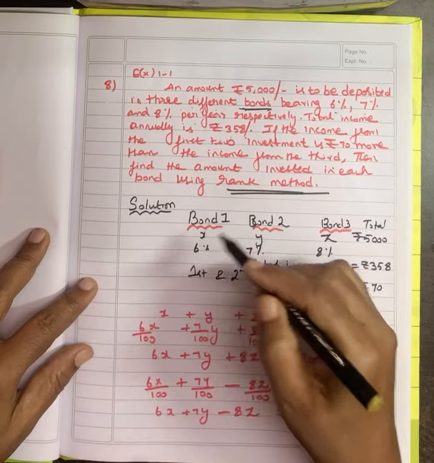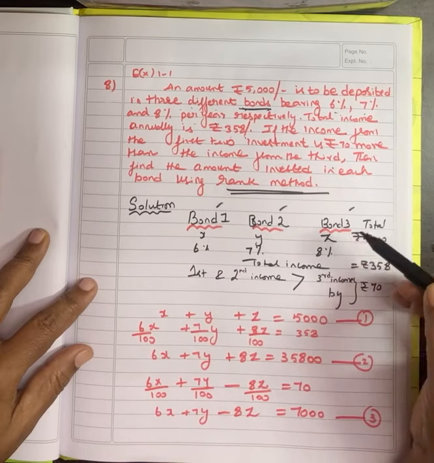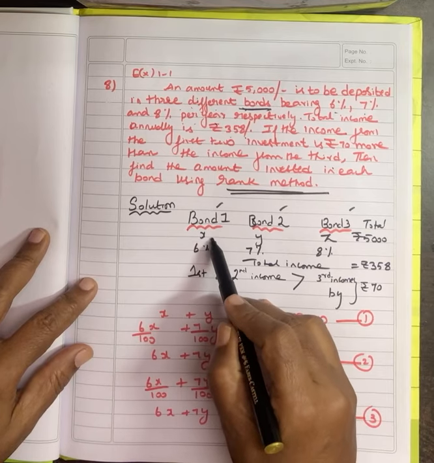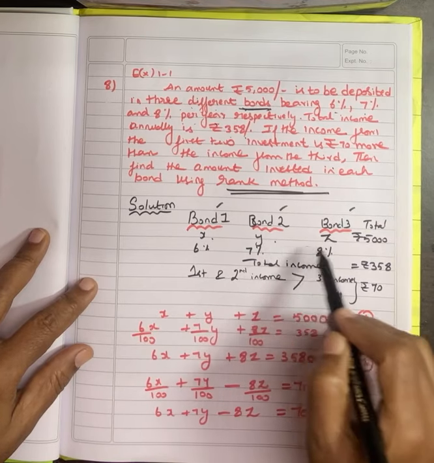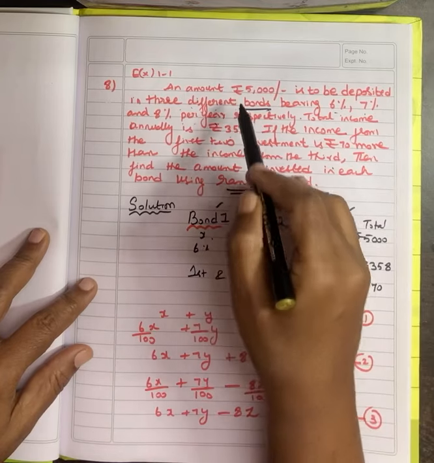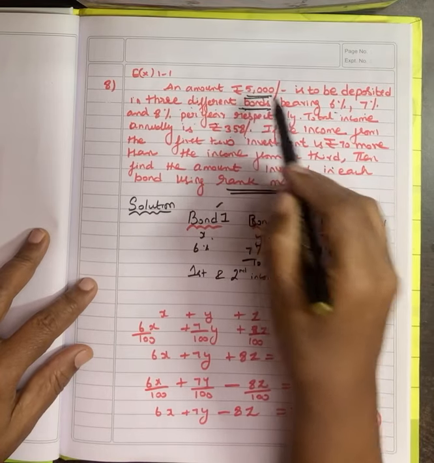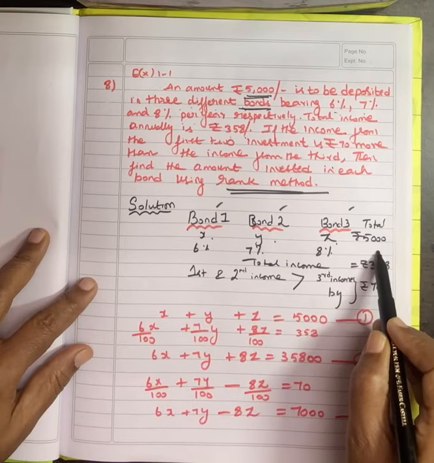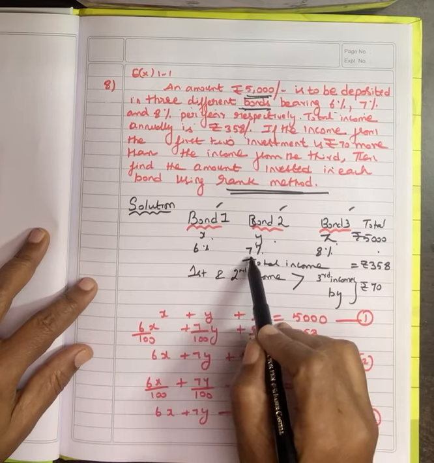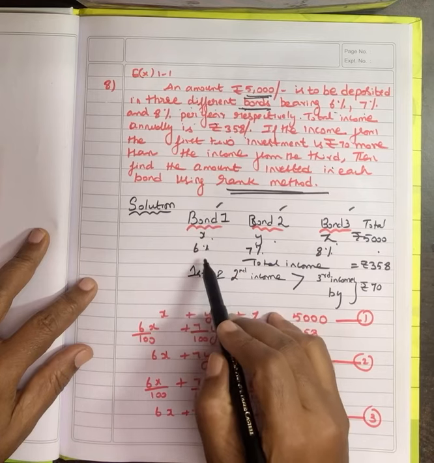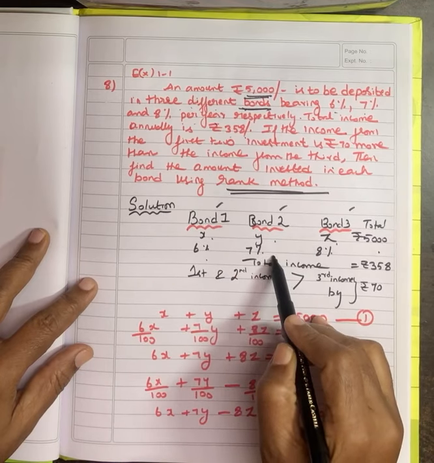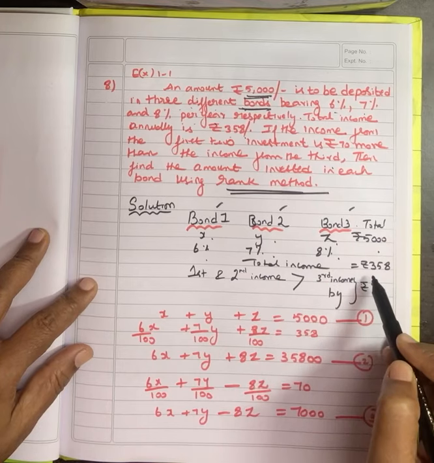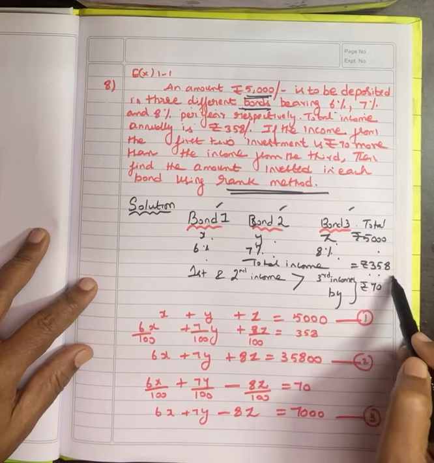Solution. 3 bonds are there. Here I don't know what I'm investing, so the amounts are rupees X, Y, Z. Total amount is 5,000 they have given. So total, all 3 put together, it is 5,000. The interest rate they have given is, here 6%, here 7%, here 8%. The income they get is 358.